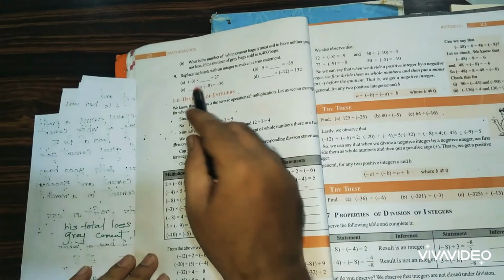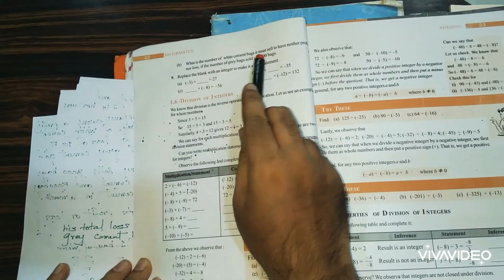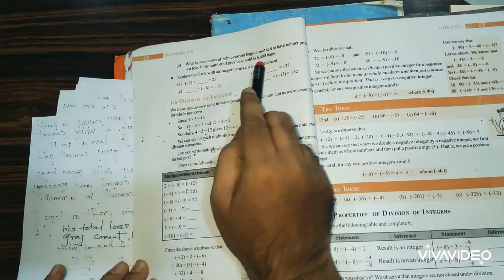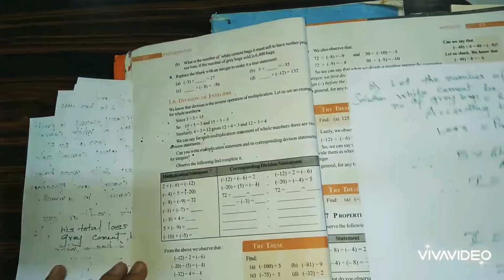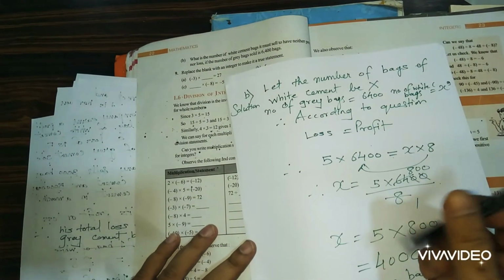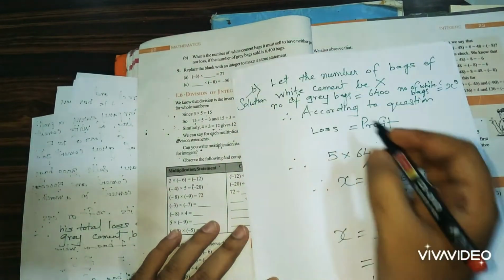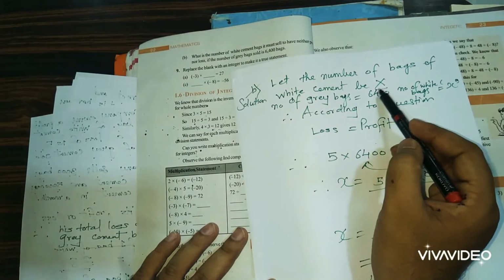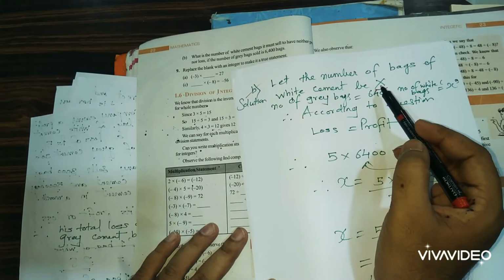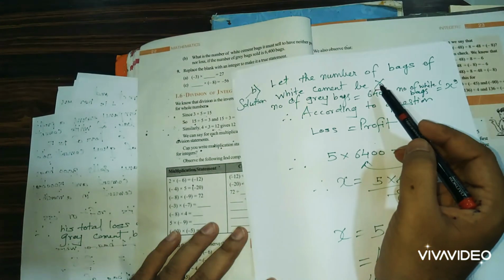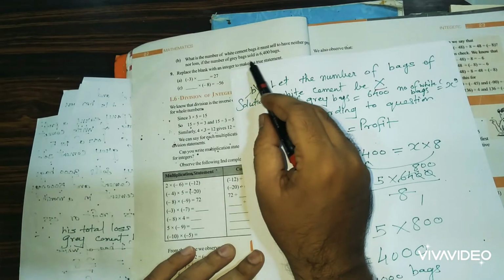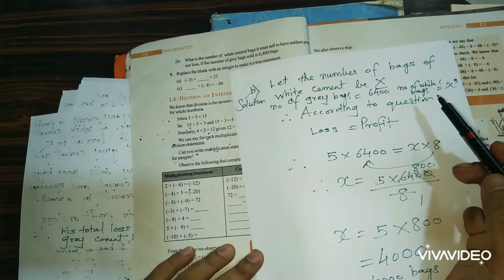Our next example is: what is the number of white cement bags it must sell to have neither profit nor loss if the number of grey bags sold is 6,400 bags? So I have written down the example and we have the solution here. Let the number of bags of white cement be X. This we don't know, we have to find out how many bags we should sell in order to balance the number of grey bags sold, that is 6,400 bags.